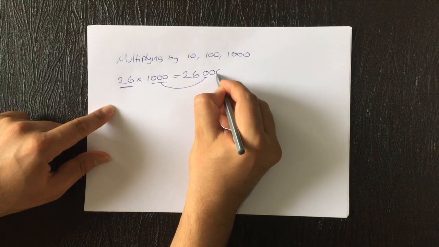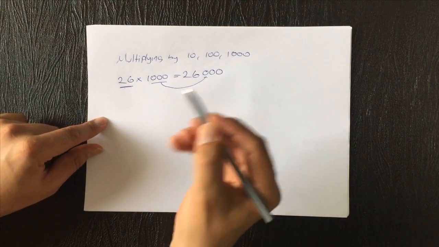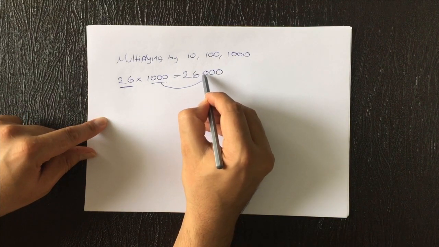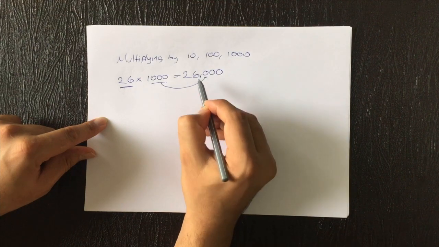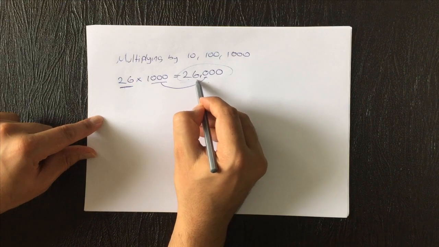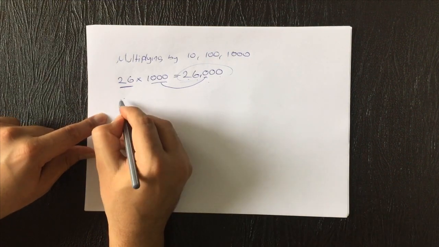You are adding 1, 2, 3 zeros here. So where do we have to put the comma? You have to count from the first to the third one: 1, 2, 3. It's here. So what is our number now? 26,000.